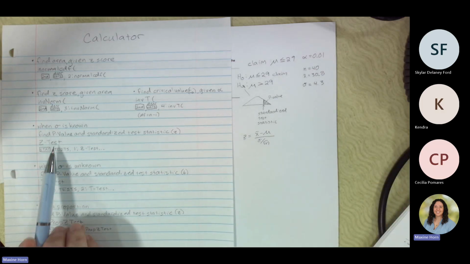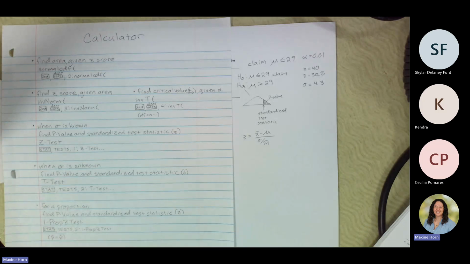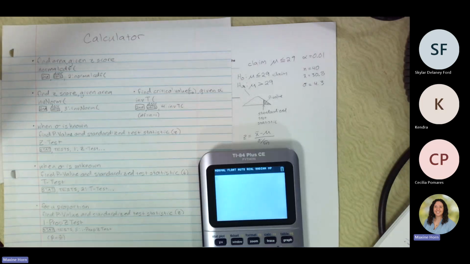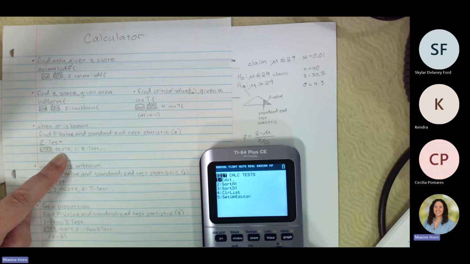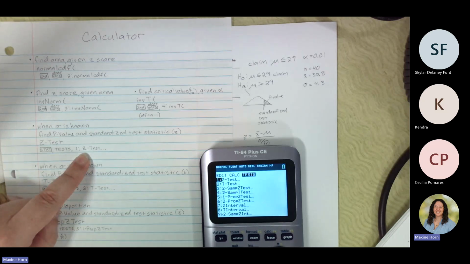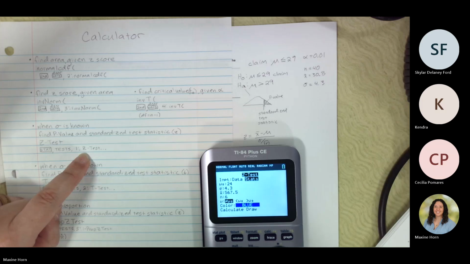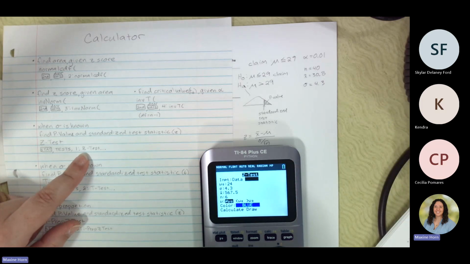So we know that. So we're going to do a z-test because that's going to give us a lot of things. It's going to give us the p-value and the standardized test statistic. So how do we do that? We go to stat. We go to tests. You can either arrow to the right twice, or if you arrow to the left, it loops around and goes over to the right to tests. And it's the very first one, z-test. All right, so we're going to input all of the information that we were given in this problem. Also, we're going to do it with stats rather than data.